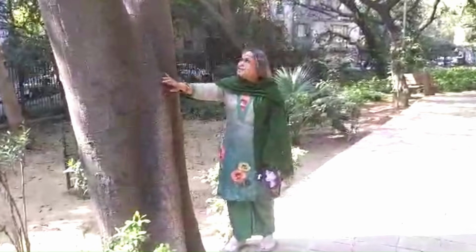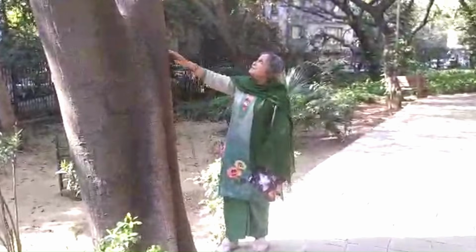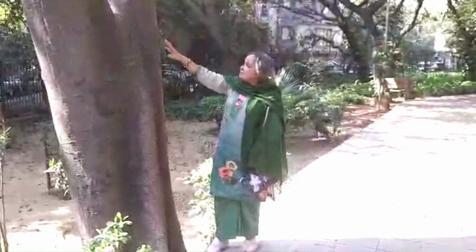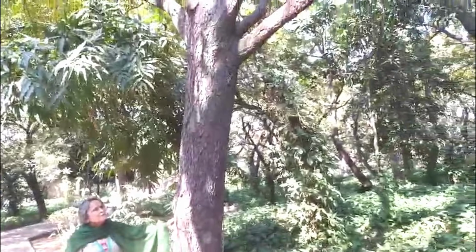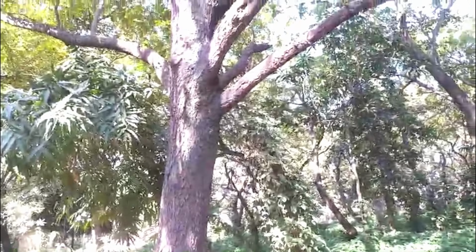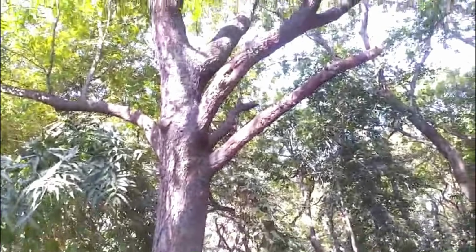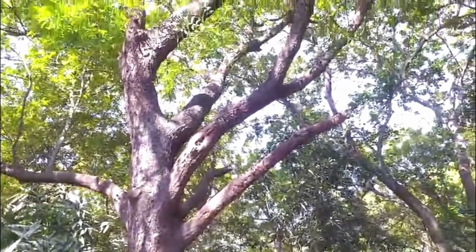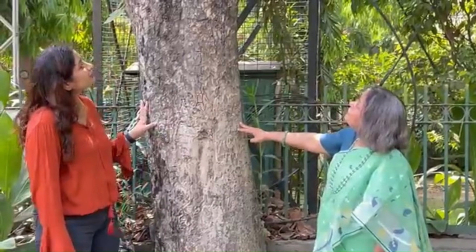Have you ever wondered how old the tree near you is? Well, you can make an estimate by looking at its size, because every tree grows both in height as well as in girth.